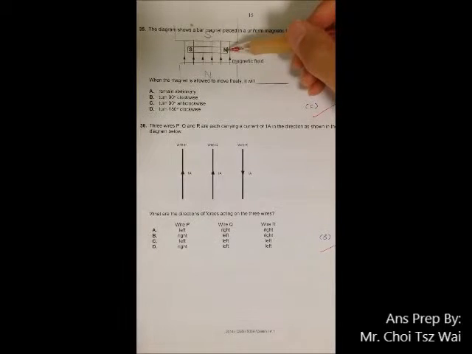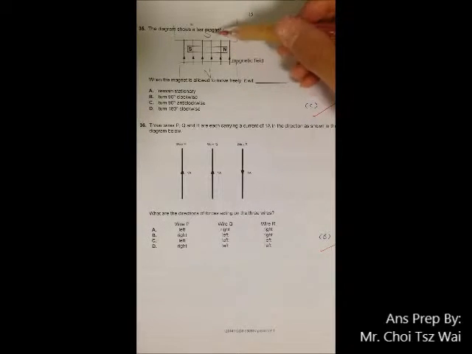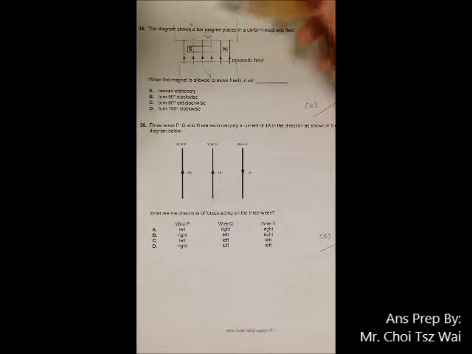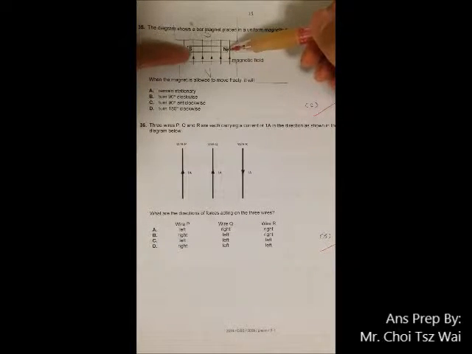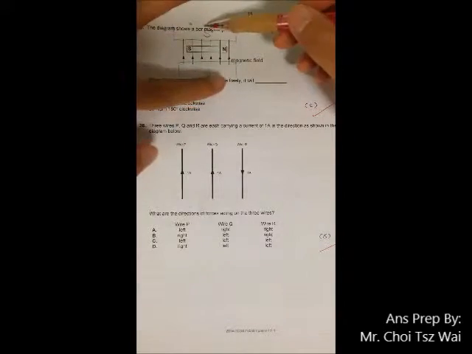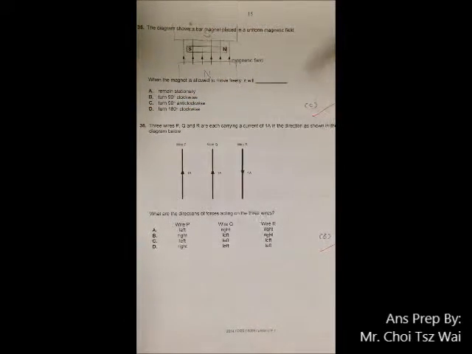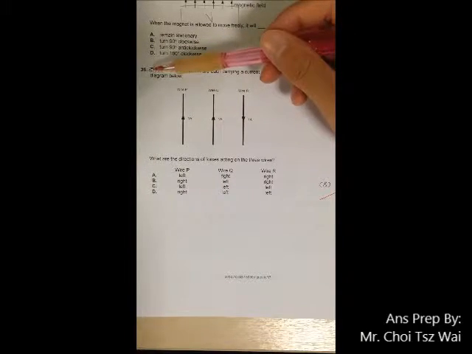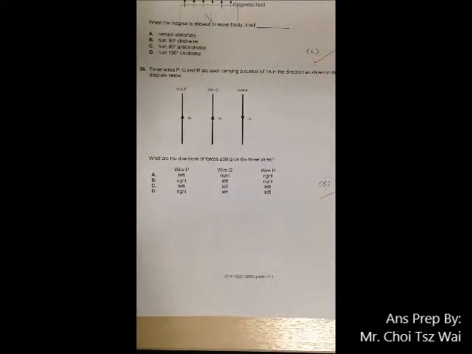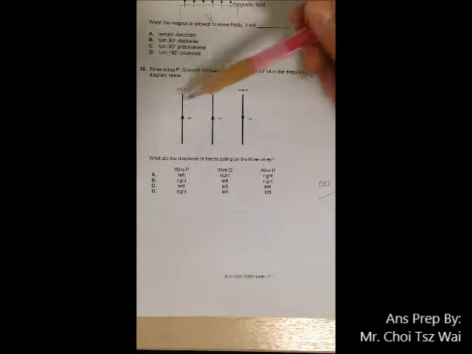So of course the north pole of this bar will be attracted to the south pole of this side. So definitely your bar is going to rotate 90-degree anti-clockwise. So your option C.